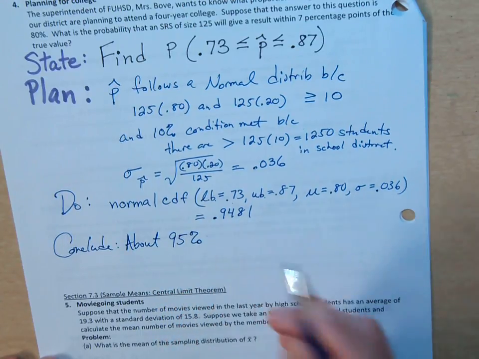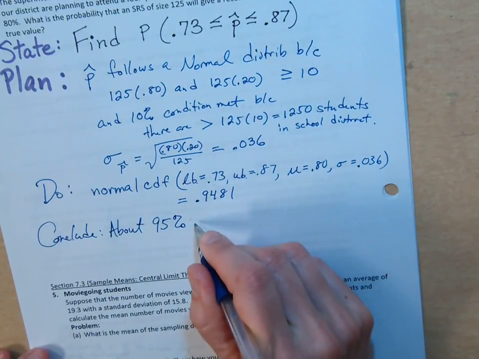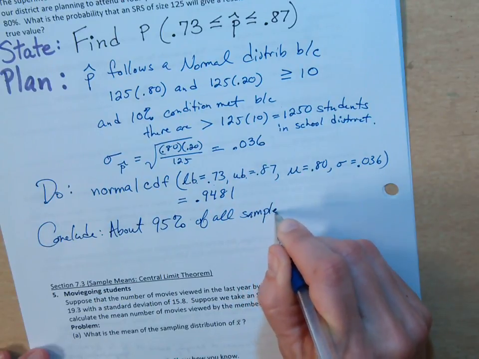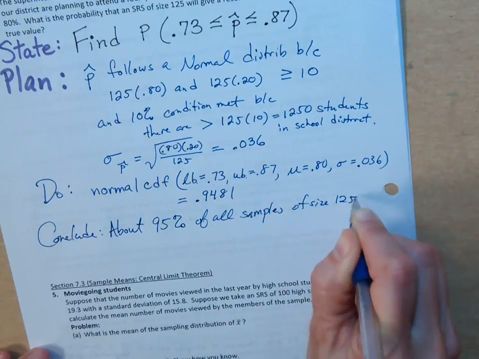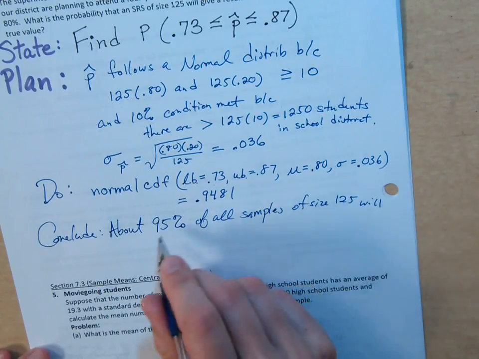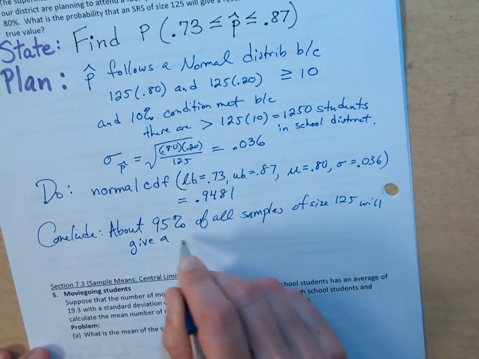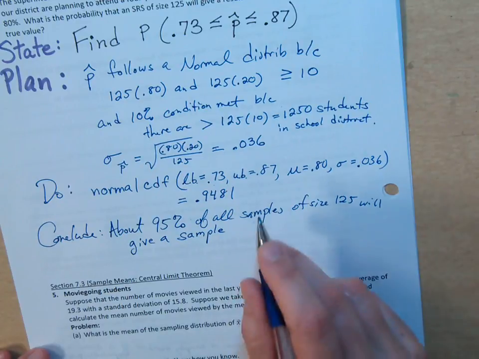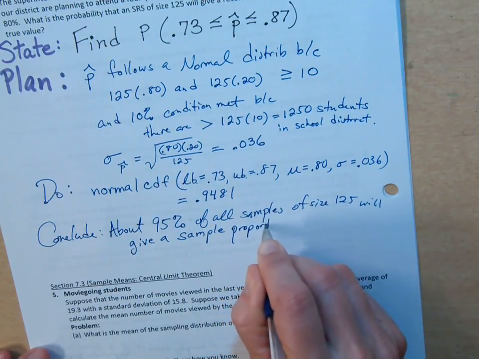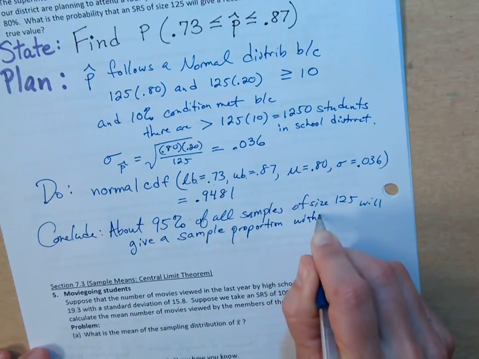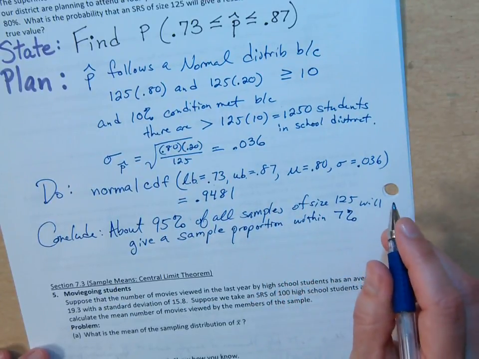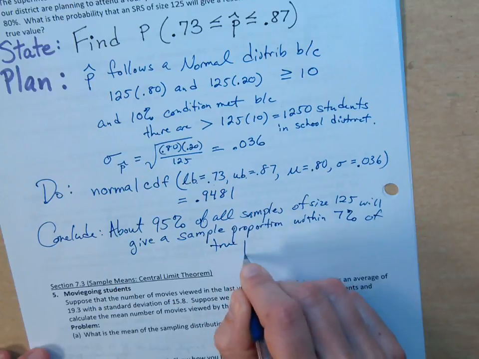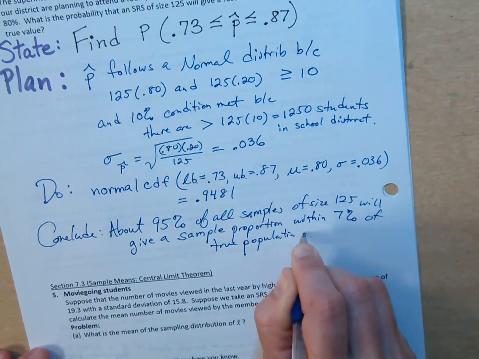Another way of saying that, you can word it however you want, but you could say about 95% of all samples of size 125 will give a sample proportion within 7% of the true population proportion.